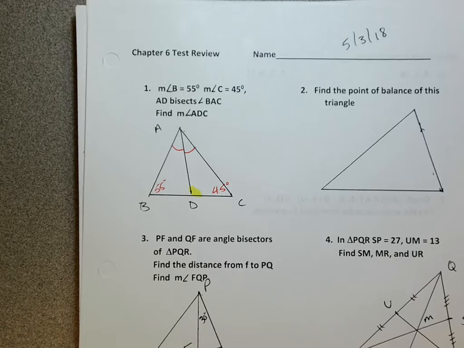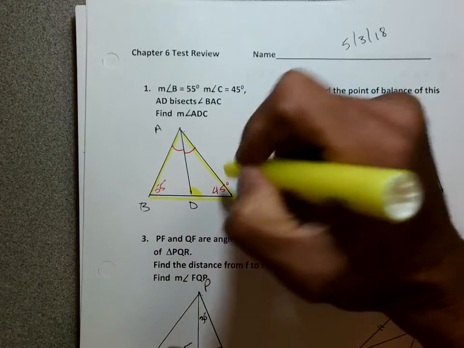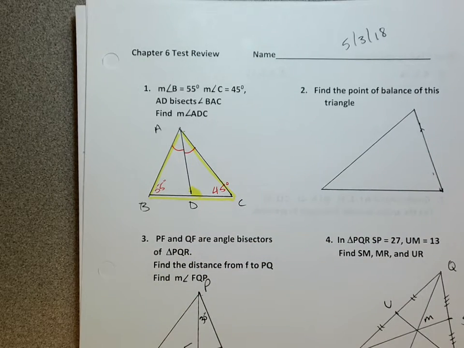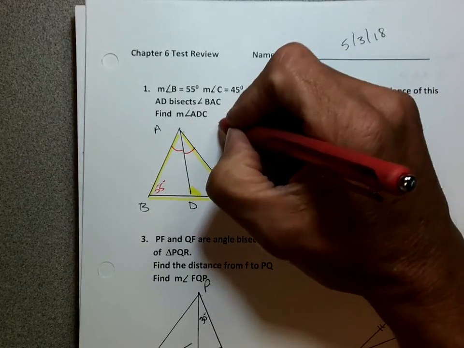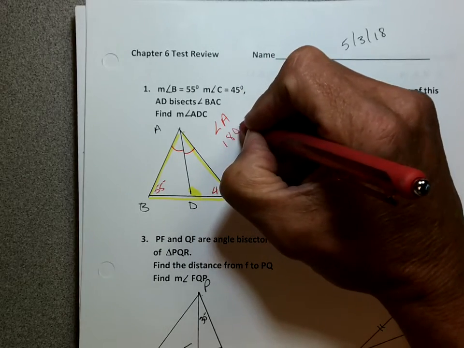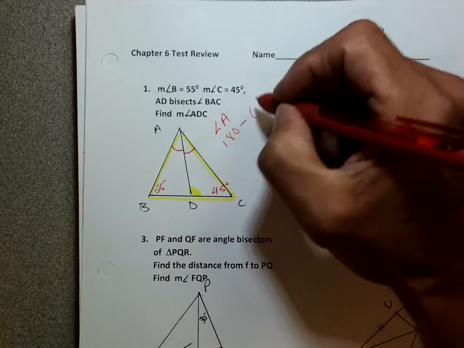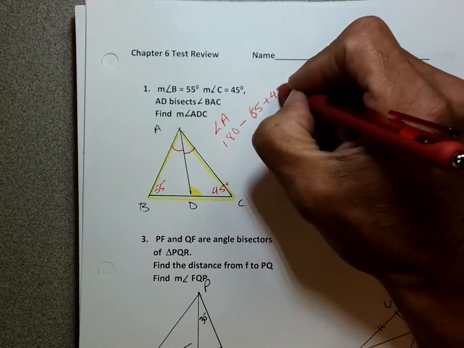Well, the way I'm going to tackle this first is to look at the big triangle. Look at the whole entire big triangle. And I know that there's 180 degrees in every triangle, right? So the big triangle is going to be 180. So let's first of all find angle A. So to find angle A, I'm just going to simply go 180 degrees minus the 55 plus the 45, right?